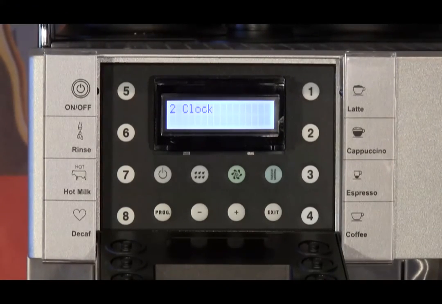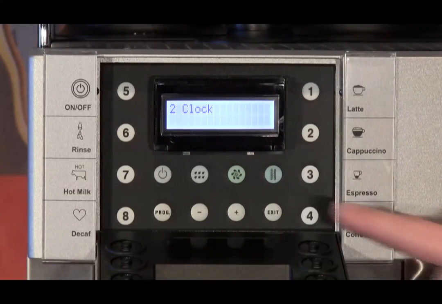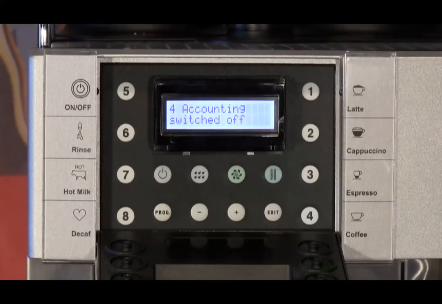2. Clock. With this menu, you can change the time and date displayed on the machine, as well as program the Flair to turn on and off automatically at pre-programmed times. 3. Accounting. This feature is not used on Flairs imported into North America.